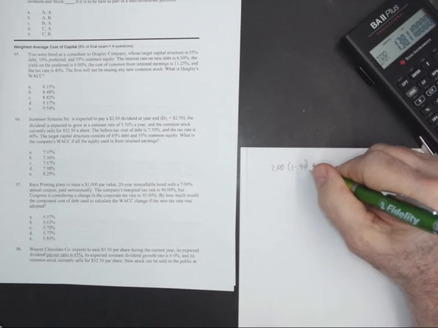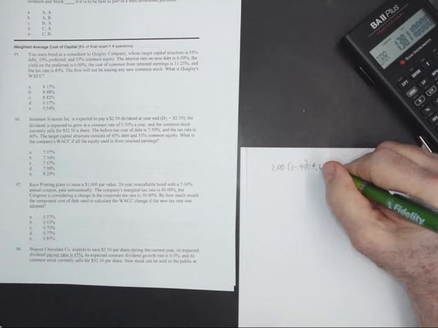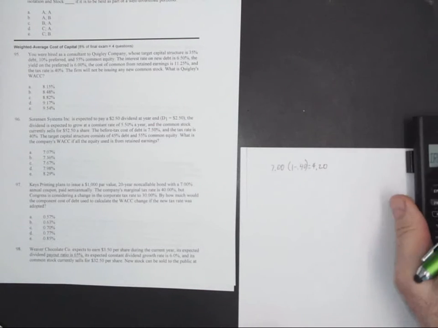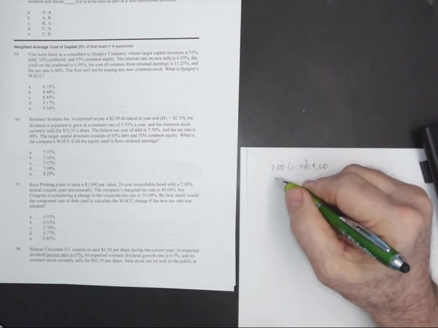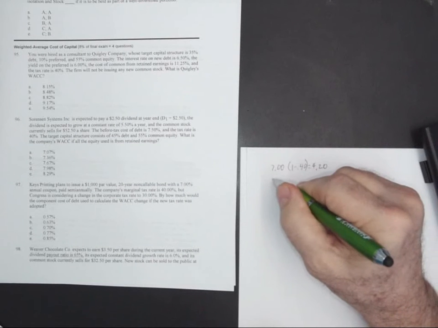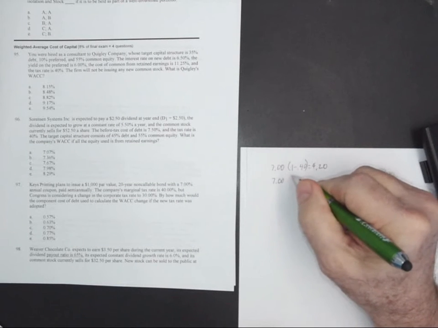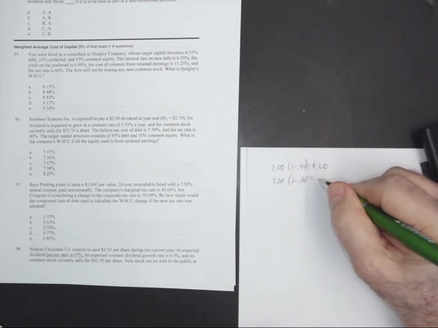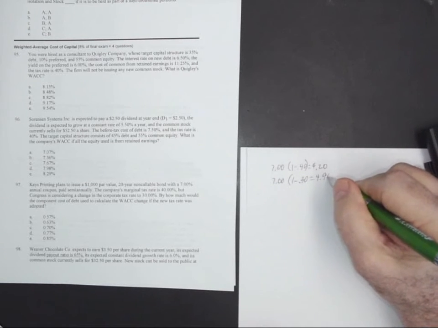would be 4.20%. And if it were at 30%, it would be 7 times 1 minus 0.30, which would be 4.9%.